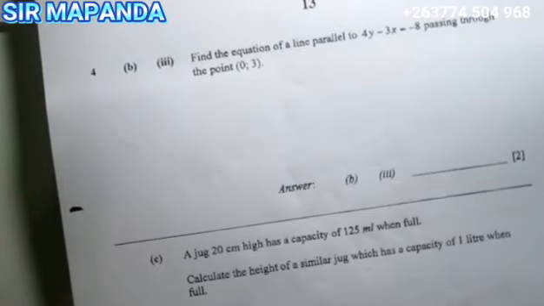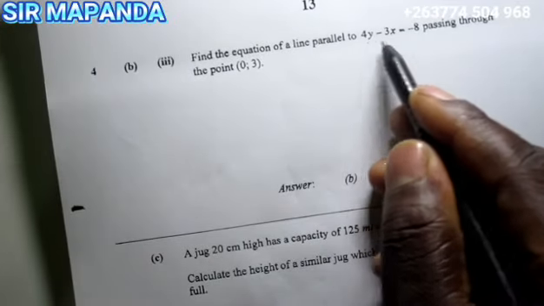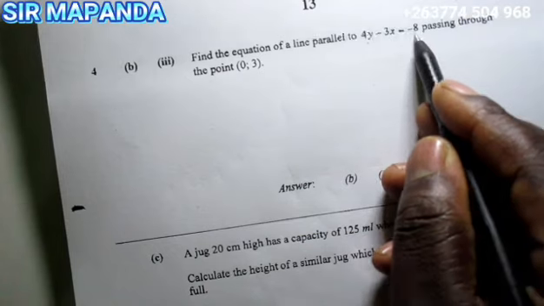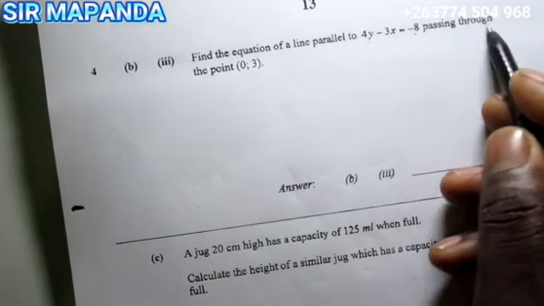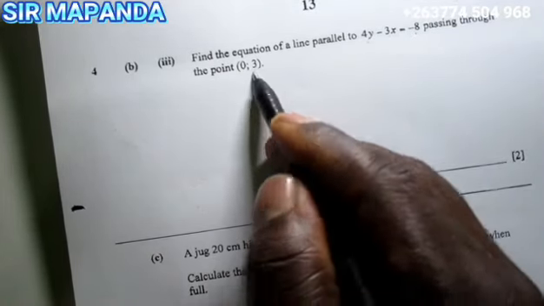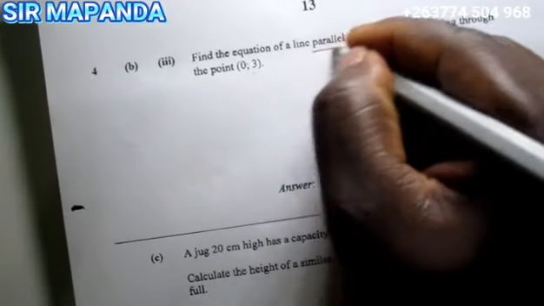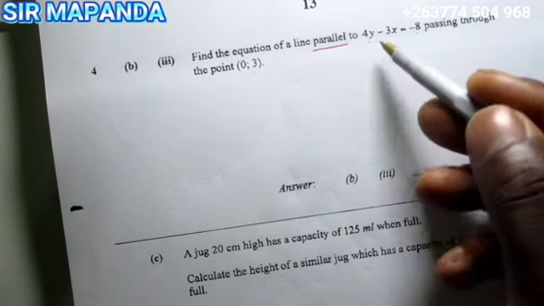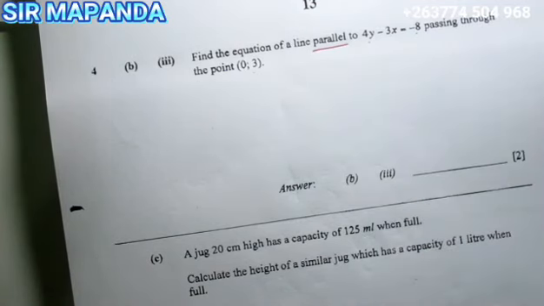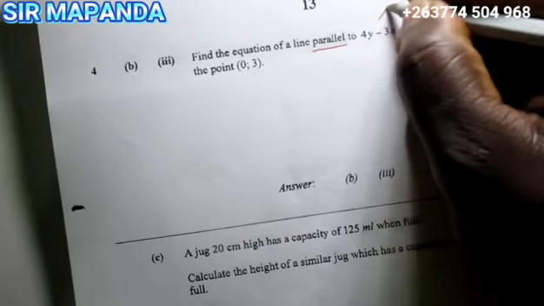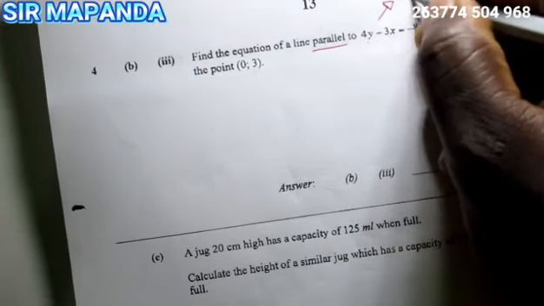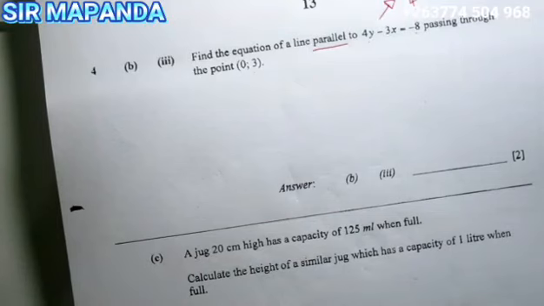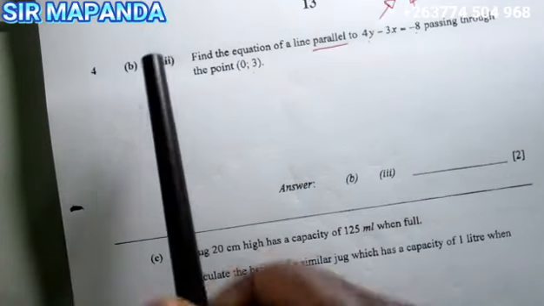Find the equation of the line parallel to 4y minus 3x is equals to minus 8, passing through the point 0, 3. Whenever you hear this word parallel, it means that this line, which is 4y minus 3x is equals to minus 8, which we identified in part A to have a gradient of 3 over 4, shares a common gradient with the required line in part B3.